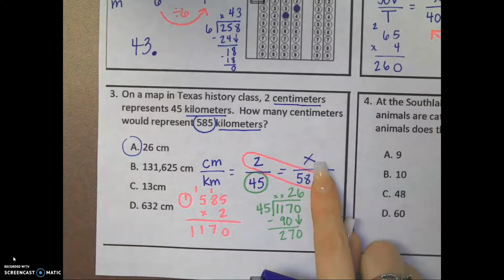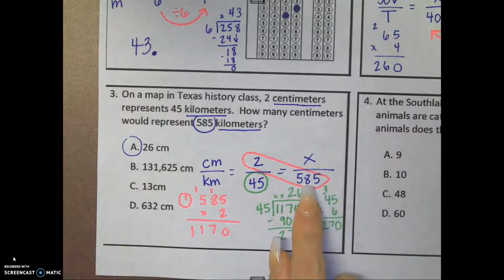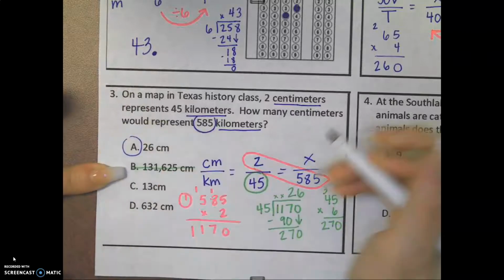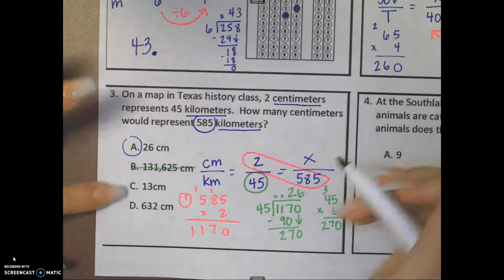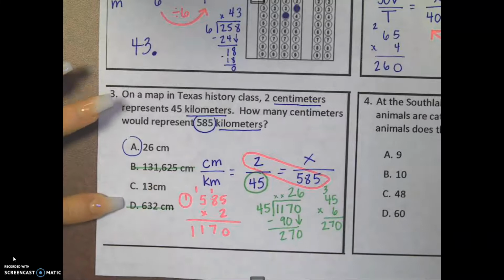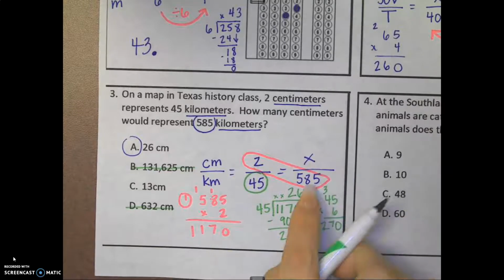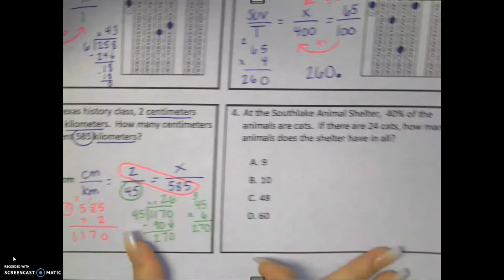Now, since you have answer choices here, and we were missing the numerator, the numerator we know cannot be bigger than the bottom number. So based off of that information, I can eliminate B because it'll be bigger than 585, and I can eliminate D. So now I have a 50-50 chance of getting this question right. Make sure you're looking at that. Look at answer choices to see if you can eliminate any.